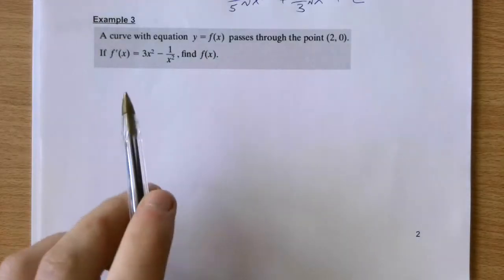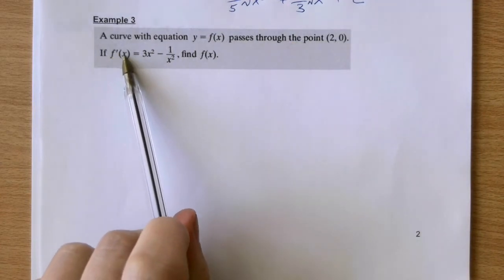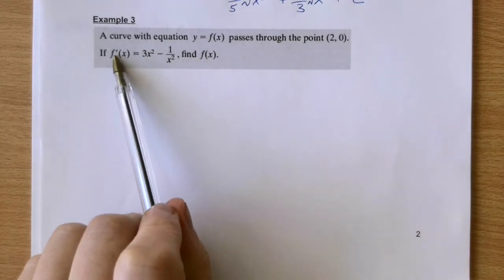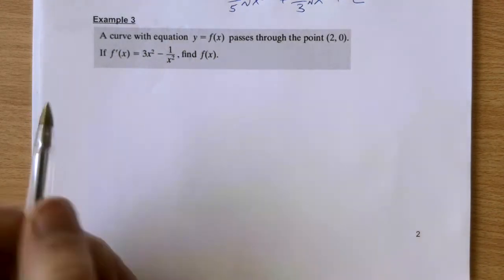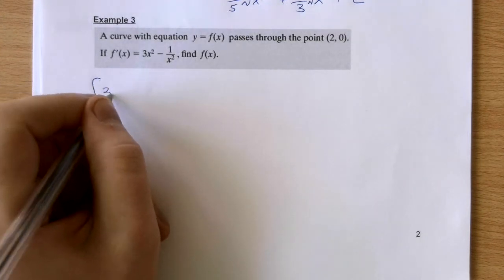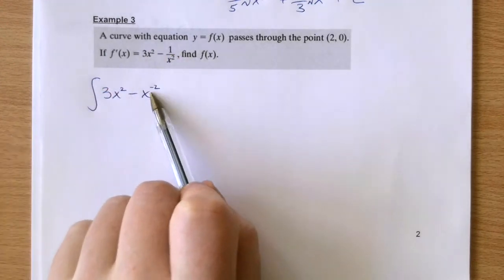Now moving on to the last example, a curve with this equation passes through the point (2, 0). If f dash x is equal to this here, you have to find the value of f of x. Okay, so the derivative is equal to this, so we have to go backwards, so we need to integrate this here. So we need to integrate 3x squared minus x to the power of minus 2. So I'm just going to take this up.